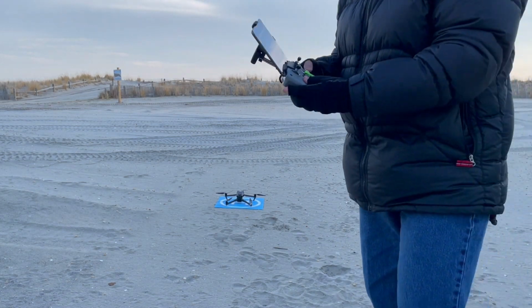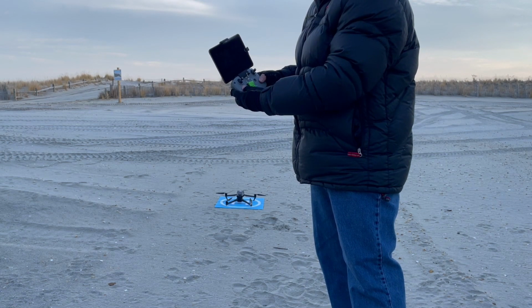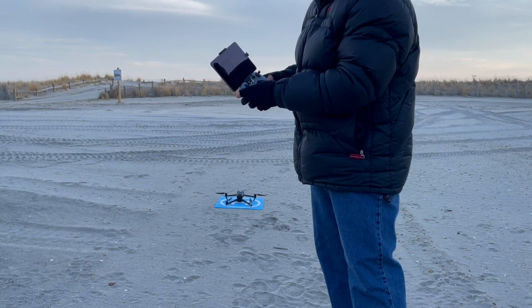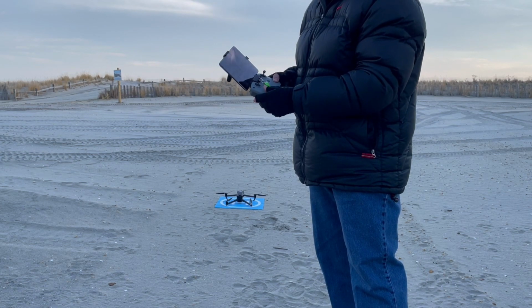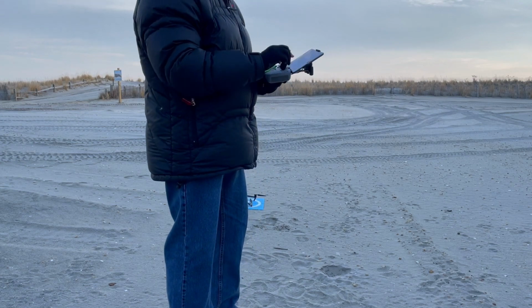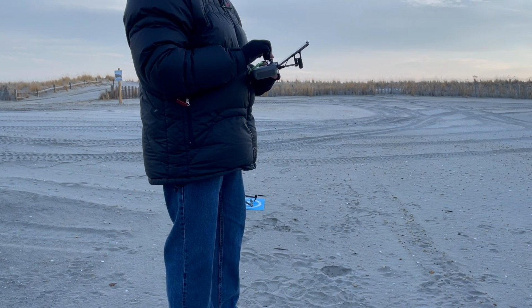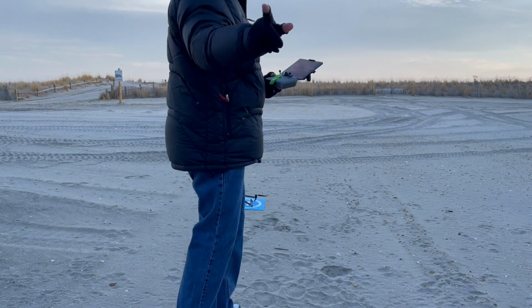Okay, let me grab the controller here. We're going to boot the controller up first. Short tap, long tap. Then we're going to make sure we have it in normal mode to take off. We got our sticks installed. We're connected there to the tablet device. We're going to fire up the Fly app here, and we're going to start the drone up.